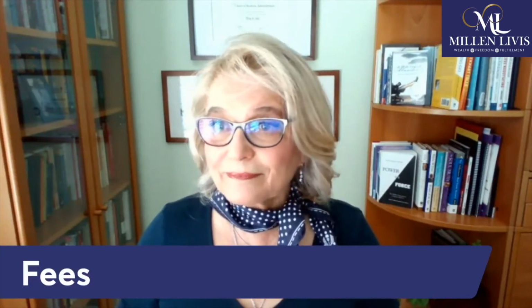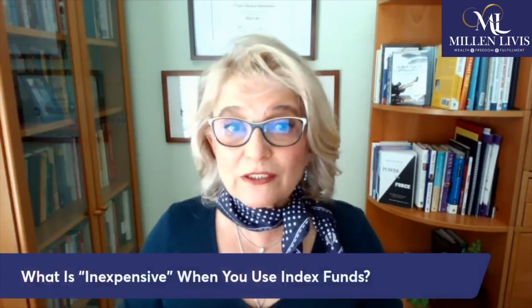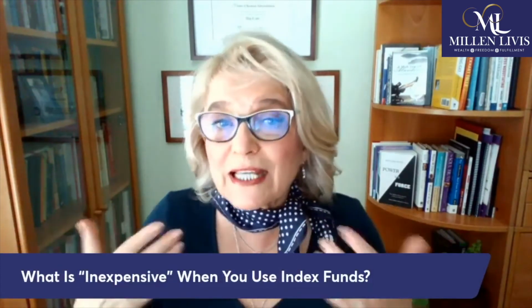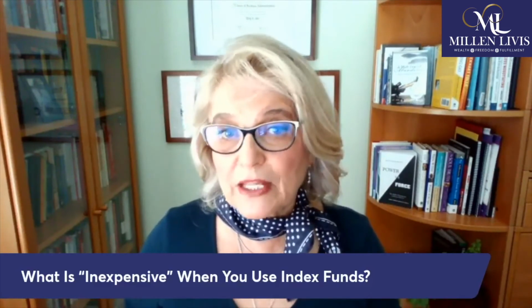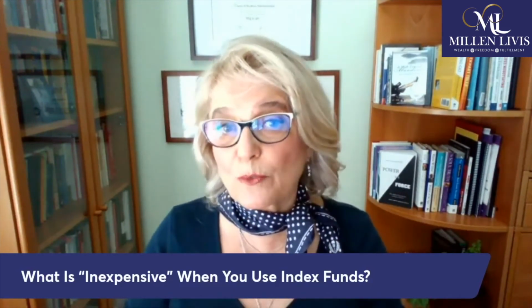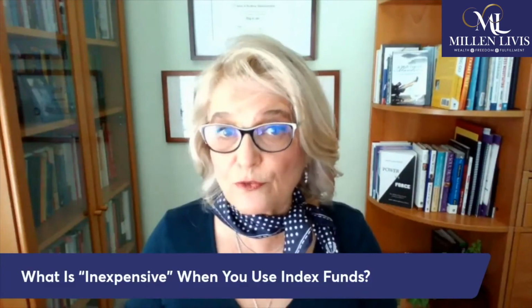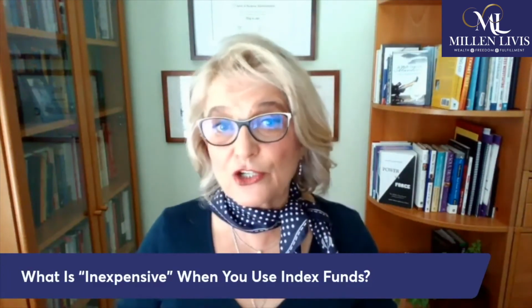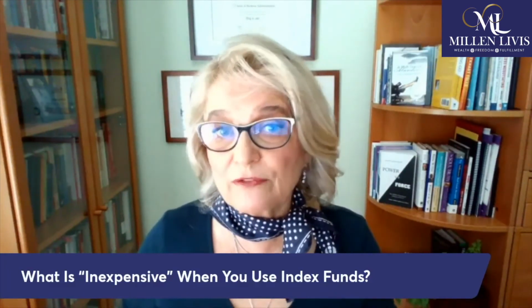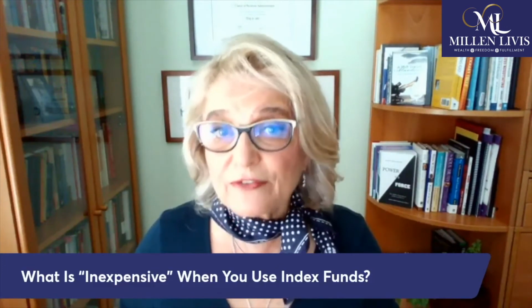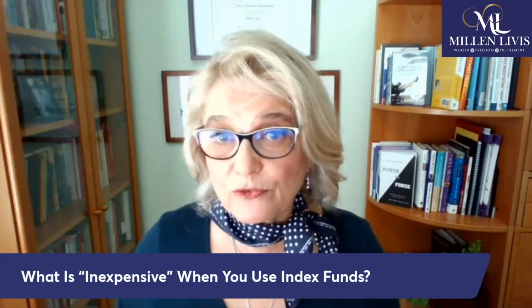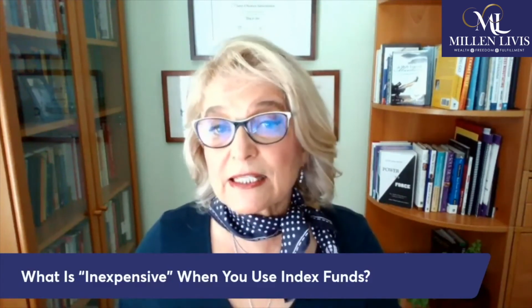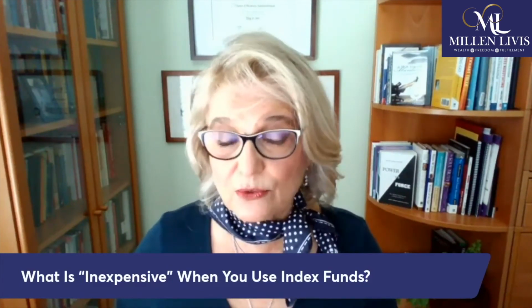Okay, so what is inexpensive when we use index funds? Here's the bottom line. A reasonable expense ratio paid to fund managers for an actively managed portfolio is about 0.5 to 0.75%, while an expense ratio greater than 1.5% is considered high these days, okay?